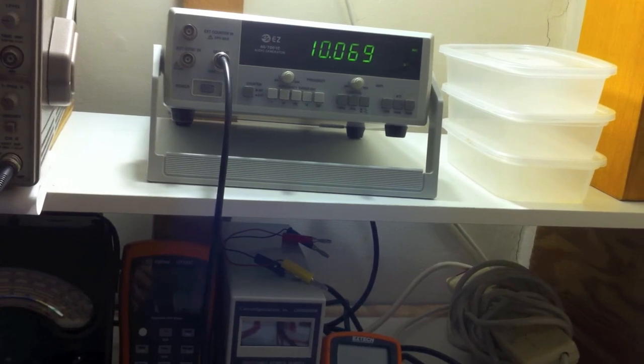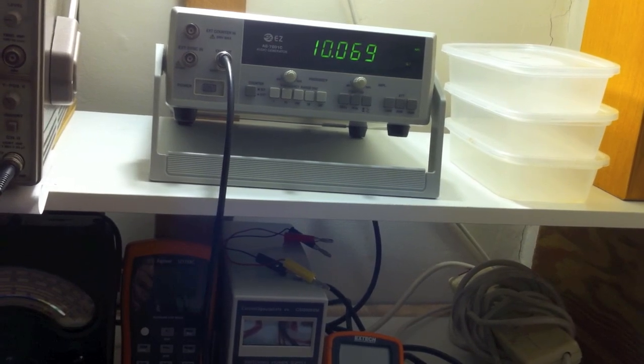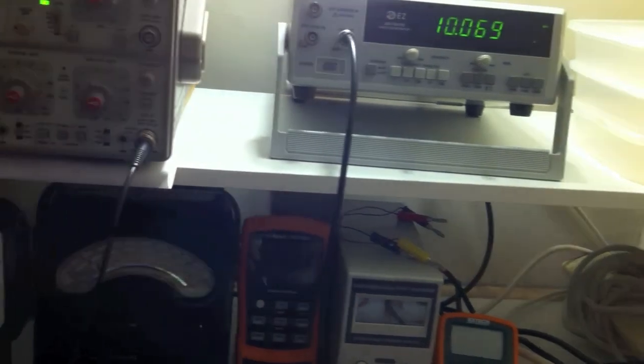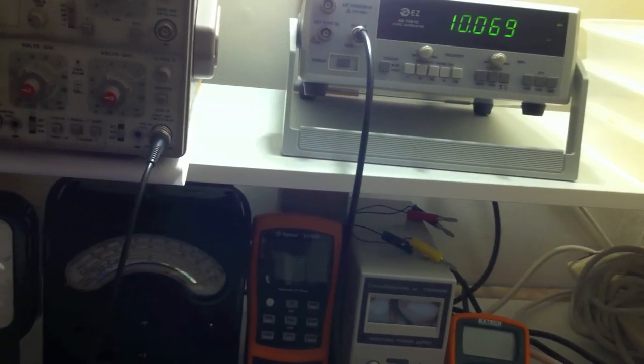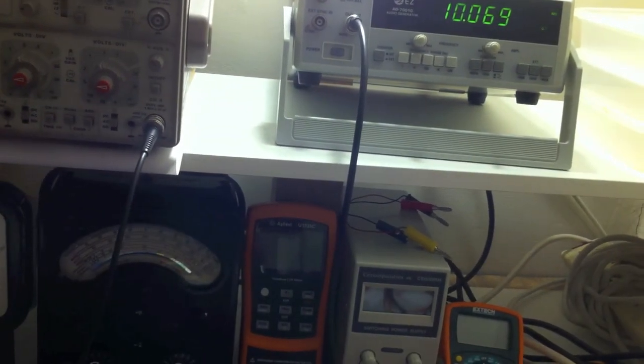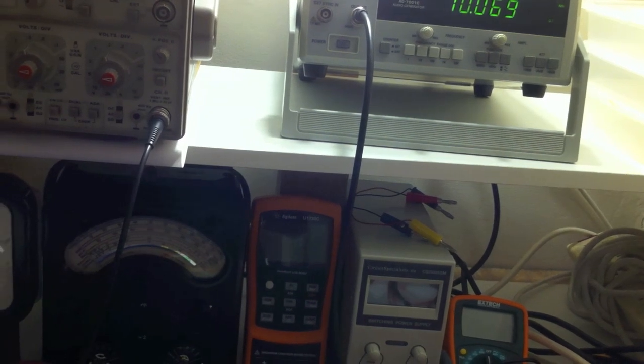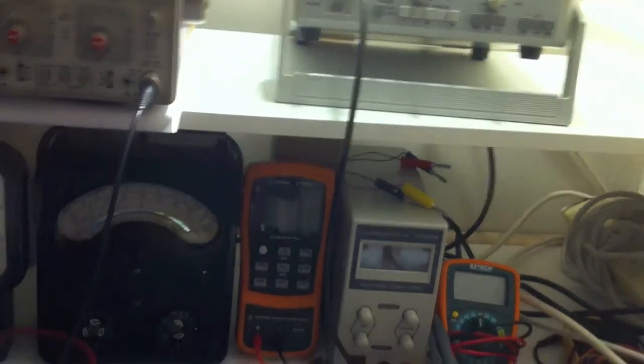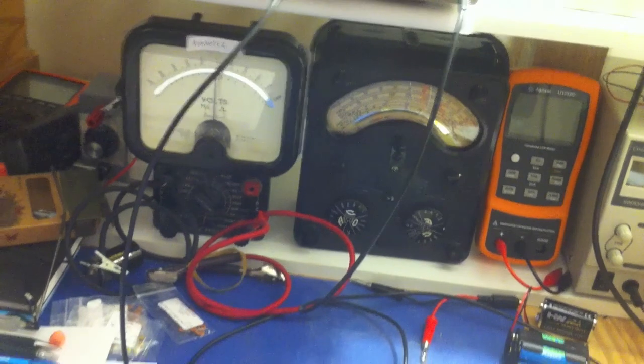So here you can see that's been set at 10 kilohertz, and to measure both the total voltage V in, so we can see what's happening there on that audio, and the voltage across the resistor.